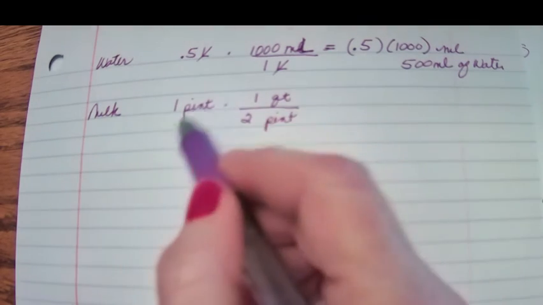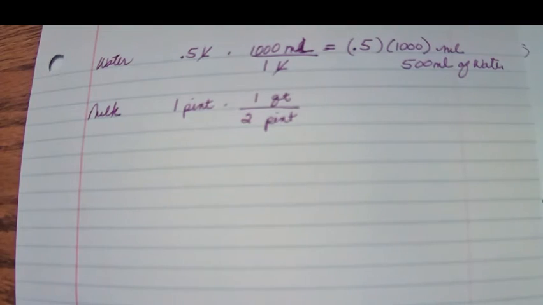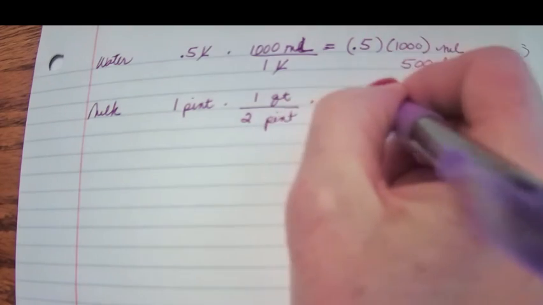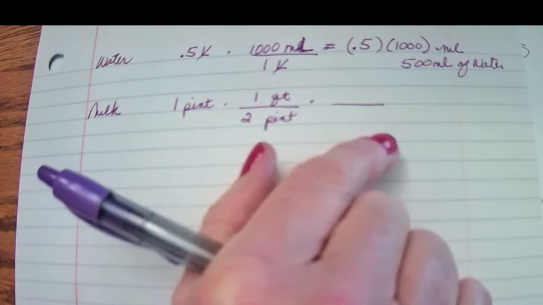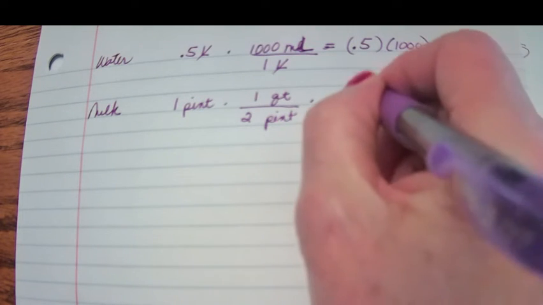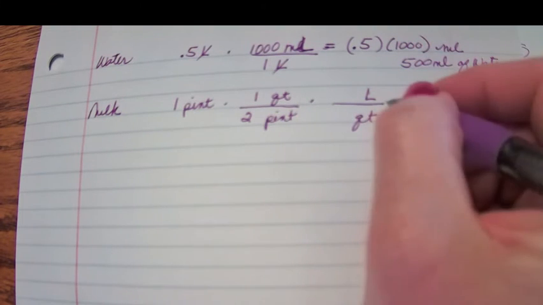All right, well, that's going to be able to get rid of my pints. But now I have quarts. I know that I want to get between quarts and liters. And let's see, I have right here that 1 liter is 1.06 quarts. So here I want quarts in the denominator so that they'll cancel, and liter in the numerator.